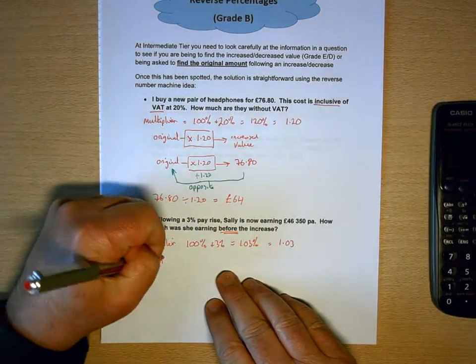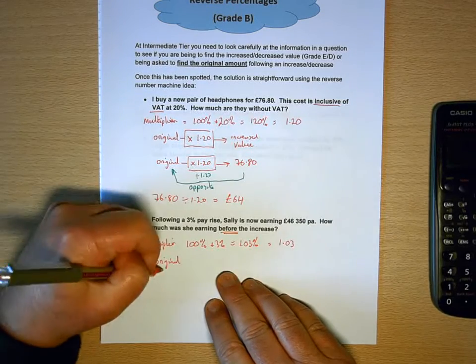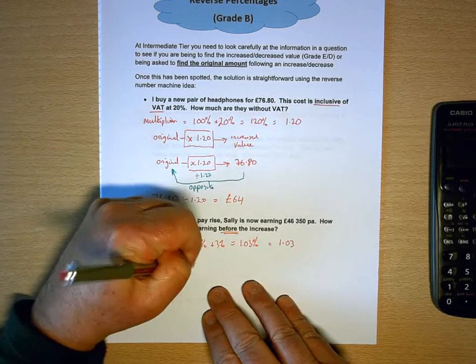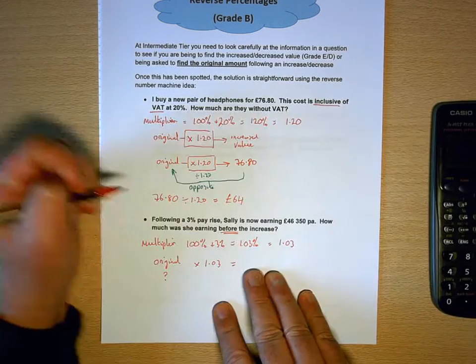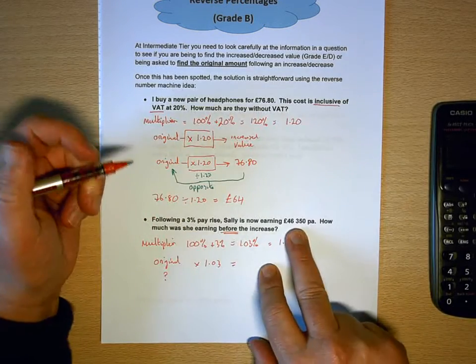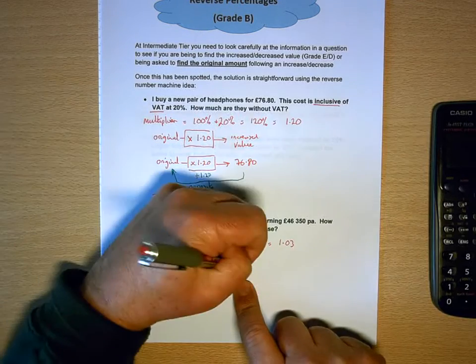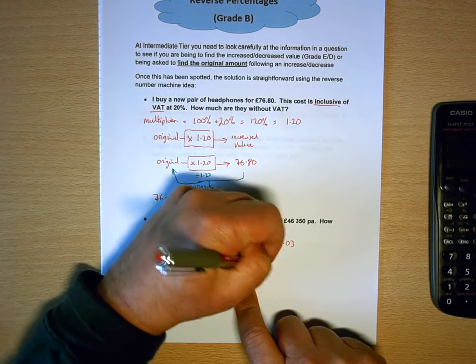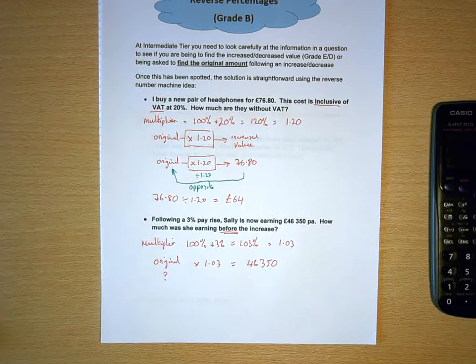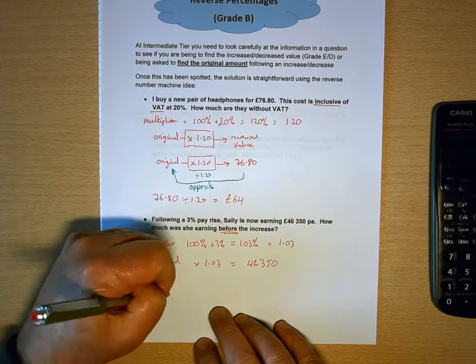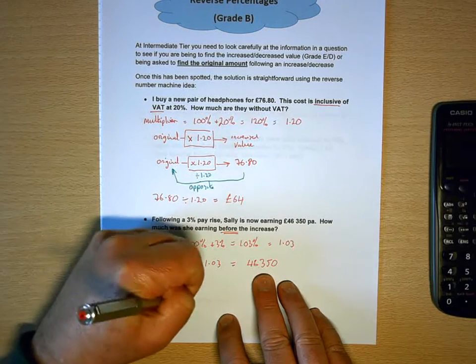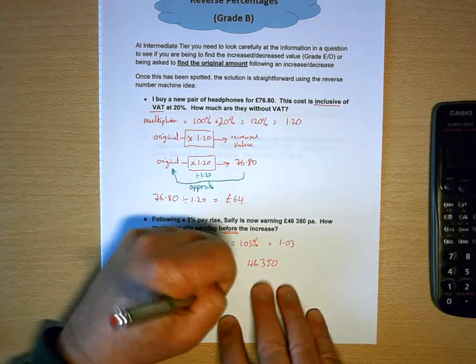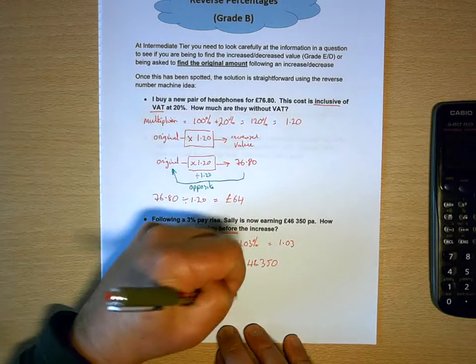The original, which we don't know, times the multiplier, gives us what she was earning, 46,350. So to get the original, I've got to do 46,350 divided by the multiplier.